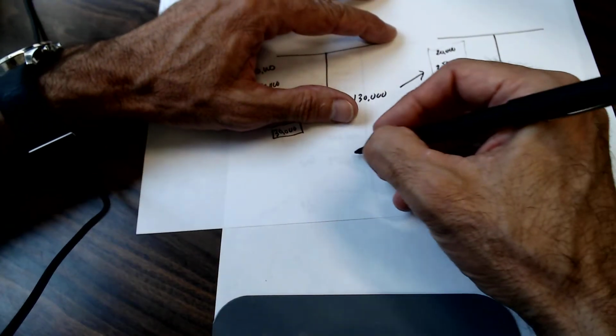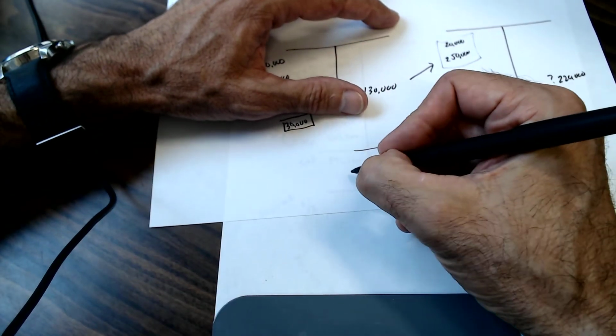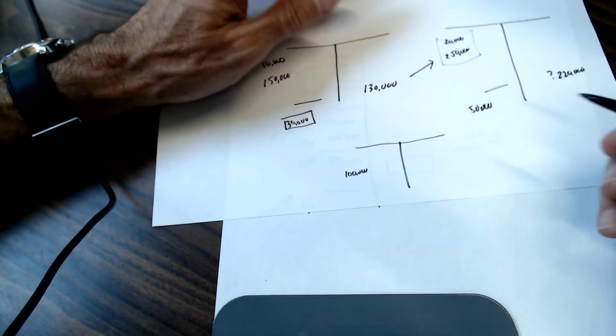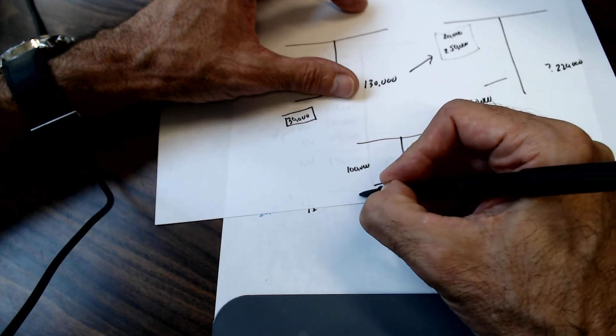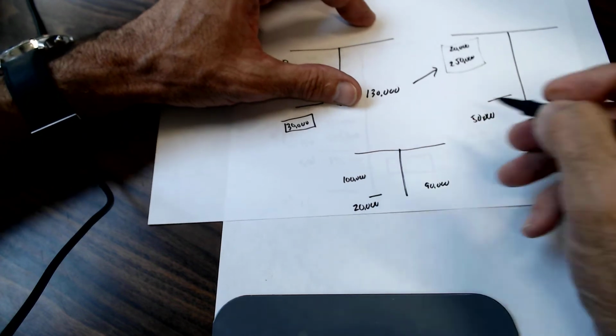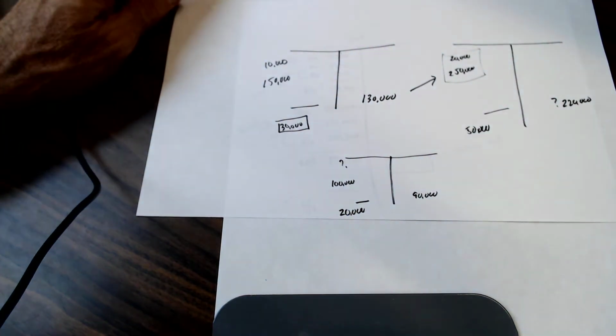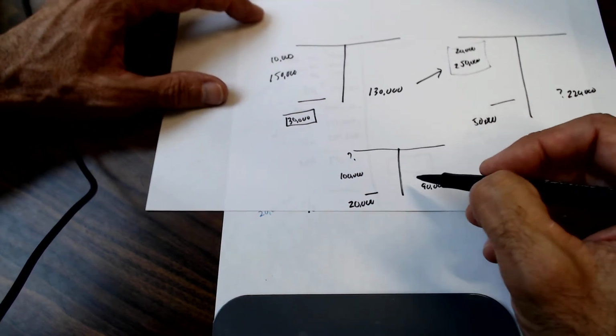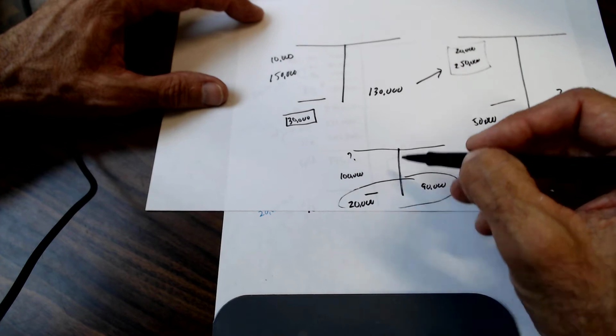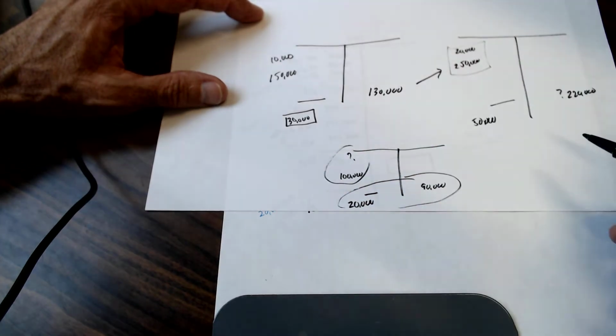We could have one that looks like this. I actually started 100,000. I finished 90, and I still have 20. How many did I begin with? Well, this one's probably not quite as easy to figure out, but just recognize that these have to total the same as these.